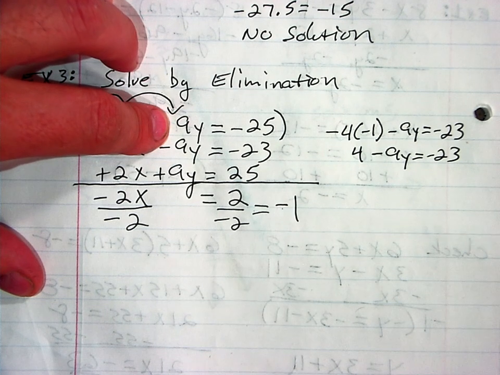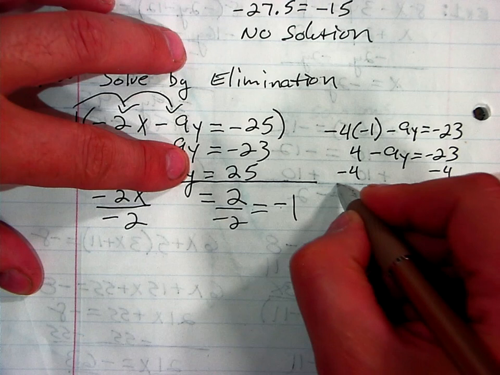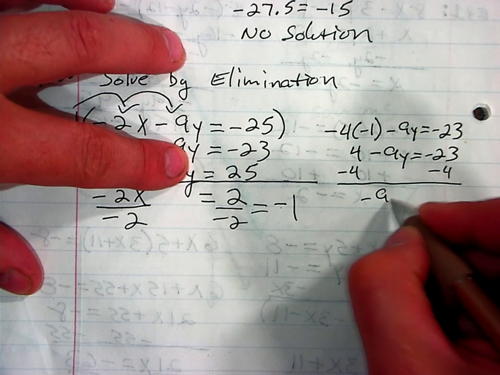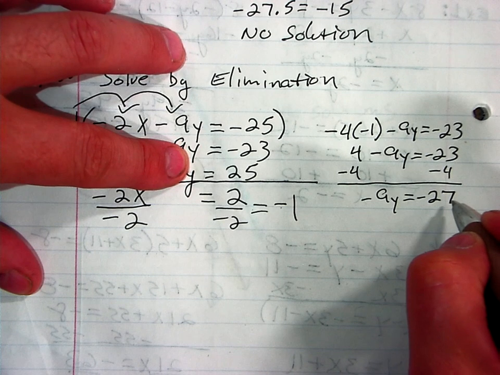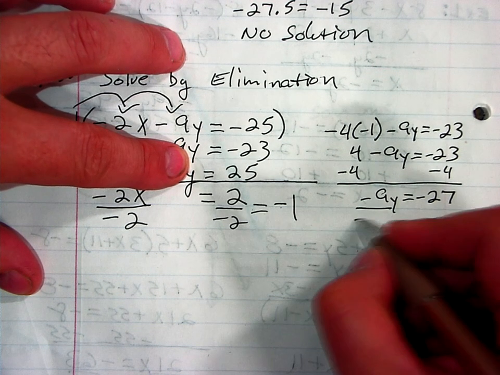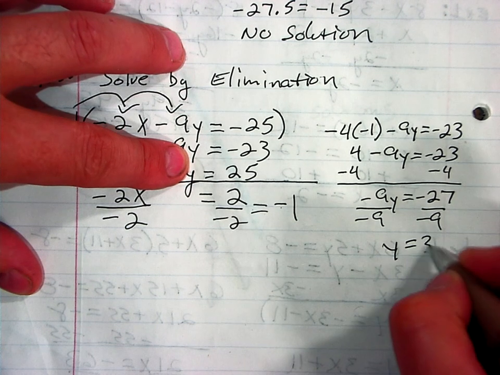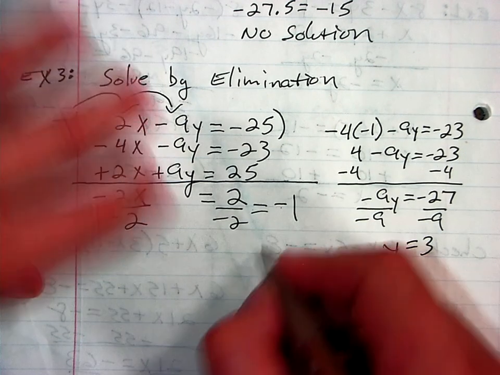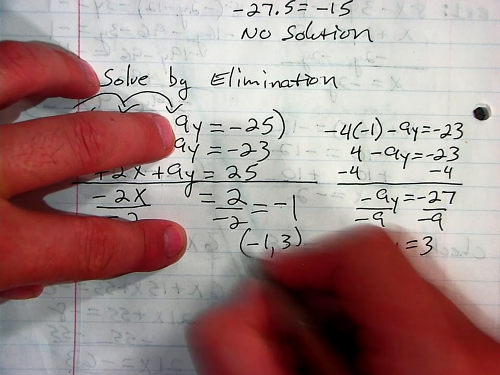And now we have our two-step equation. So I'm going to subtract 4. Negative 9y equals negative 27. Divide by negative 9, divide by negative 9, y equals 3. Remember, this is where they cross, so our final answer is a coordinate, negative 1, 3.